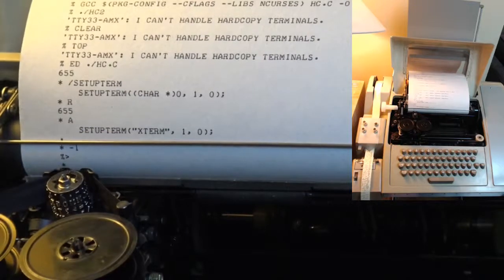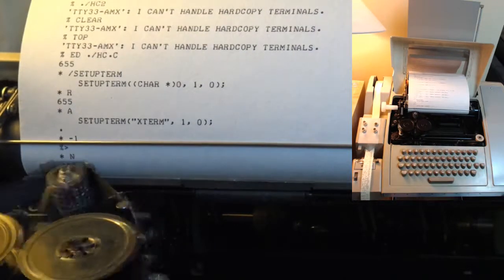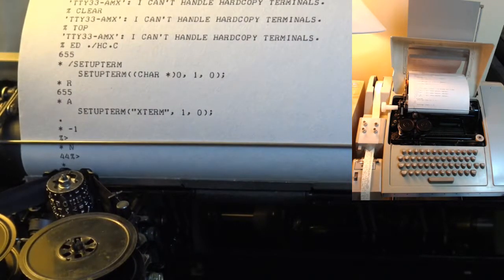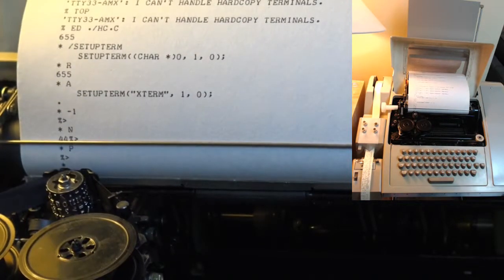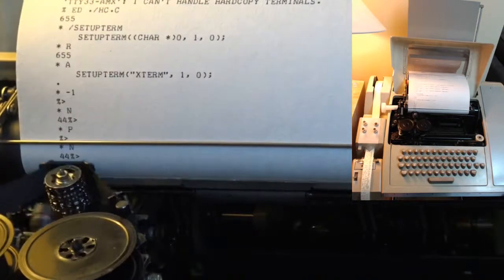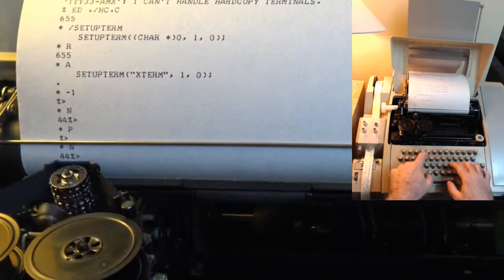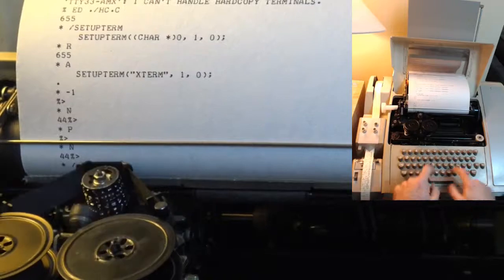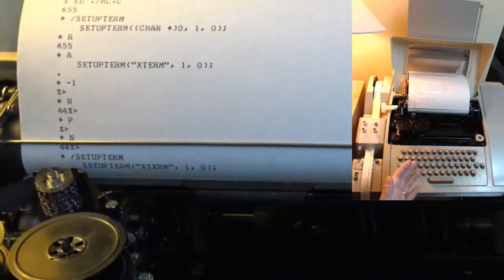Here's the previous thing. Oh no. What? Oh no. R did something weird. It moved my cursor. Okay, here's this thing.